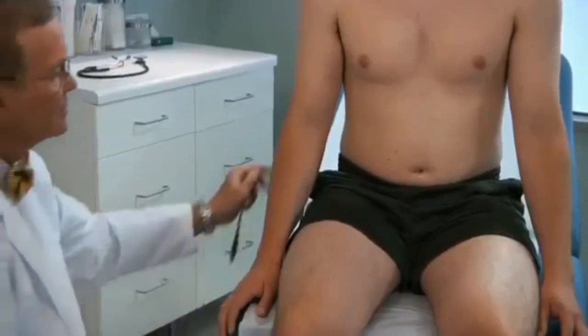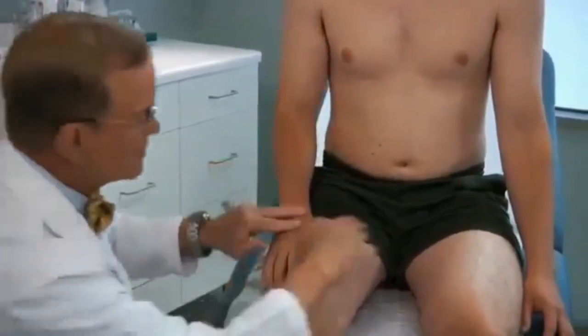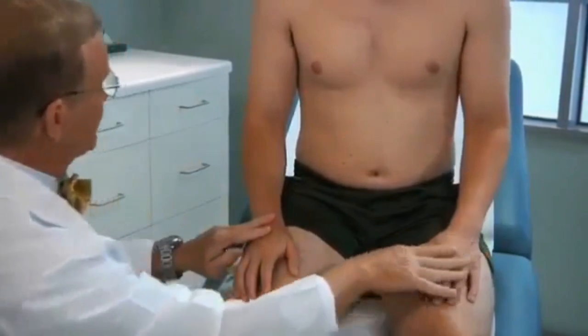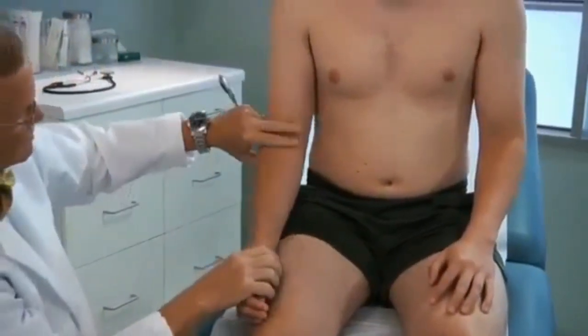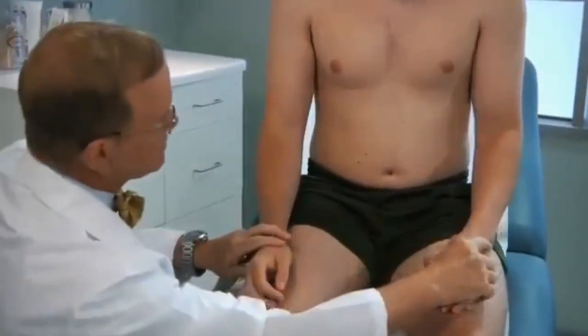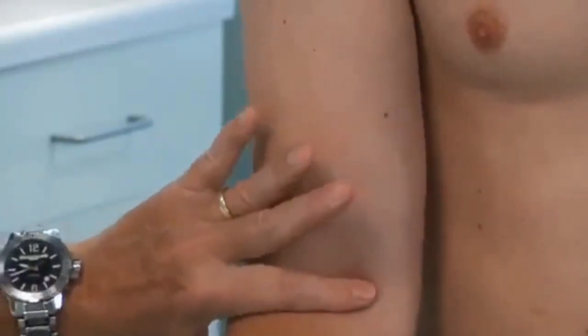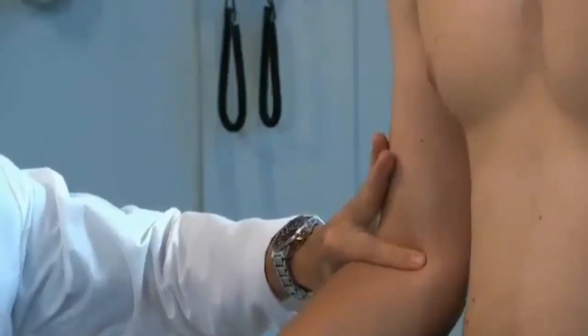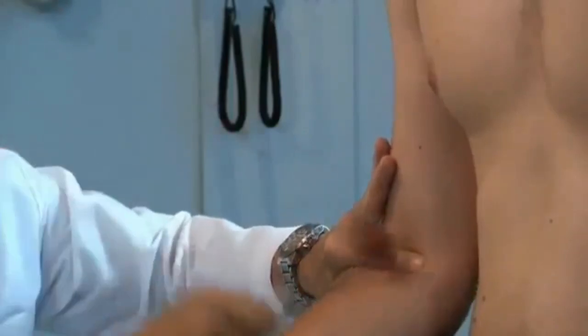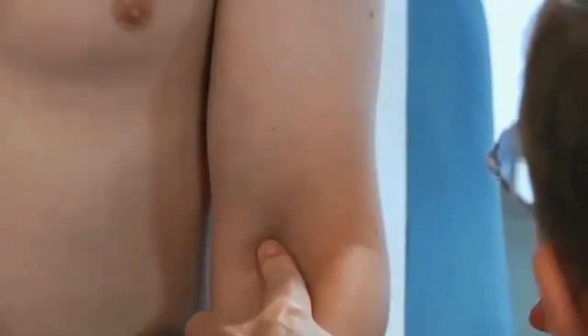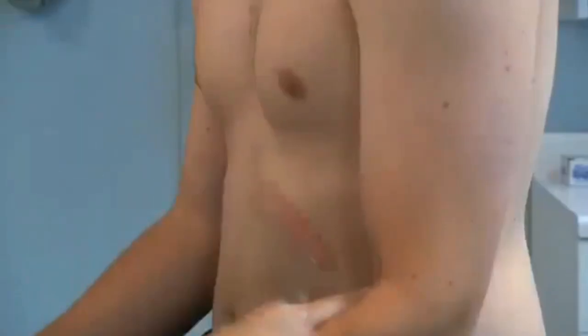Begin assessing deep tendon reflexes by testing the biceps reflex. The patient's arm must be relaxed, partially flexed at the elbow, and positioned with the palm down. Depress the biceps tendon with your thumb or index finger. Strike your thumb or finger briskly with the reflex hammer. You should feel the biceps muscle contract and see flexion of the forearm.